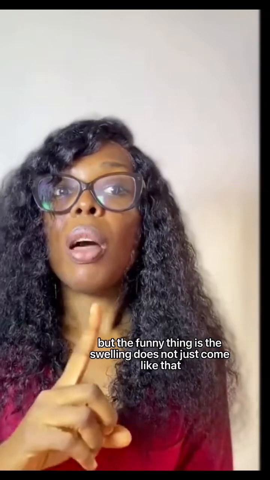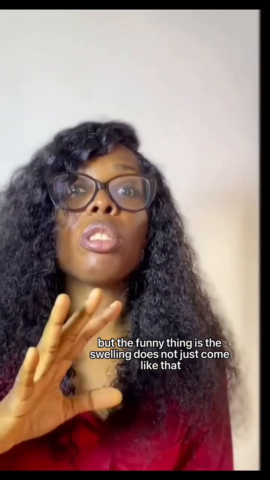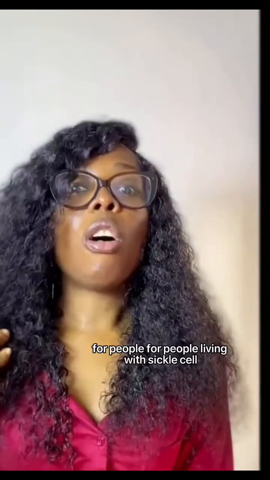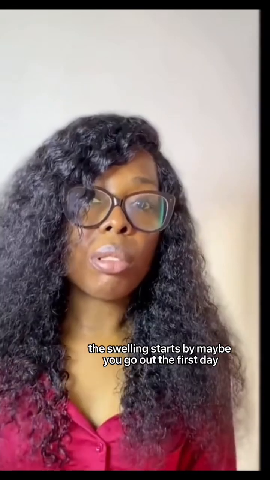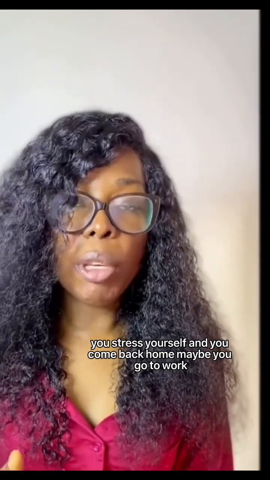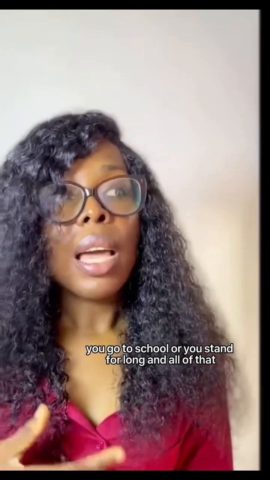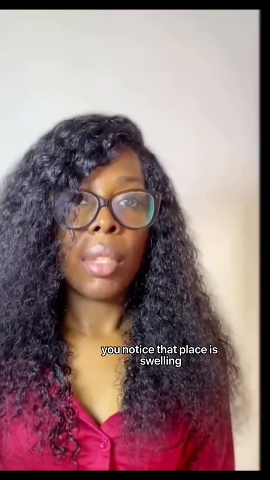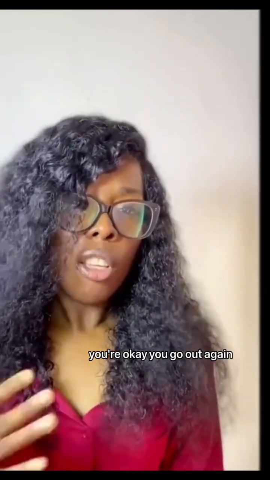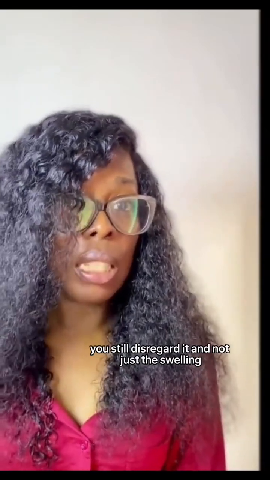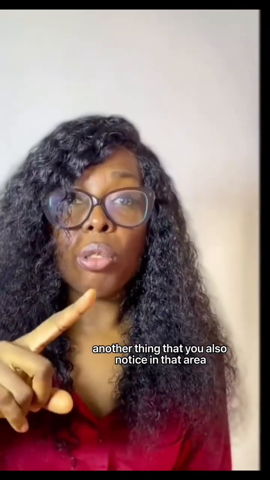Don't disregard the swelling. But the swelling does not just come like that. For people even with sickle cell, the swelling starts when maybe you go out the first day, you stress yourself and come back, or you go to work, you go to school, or you stand for long, and you notice that place is swelling. But because you rested and the swelling went down, you're okay. You go out again, you notice it's swelling. You still disregard it.